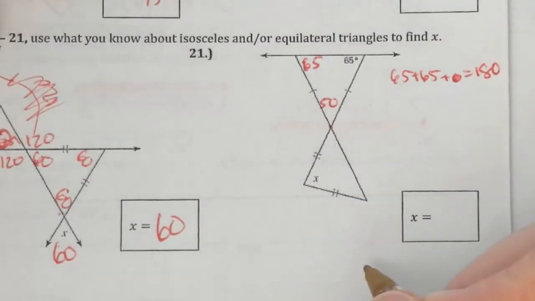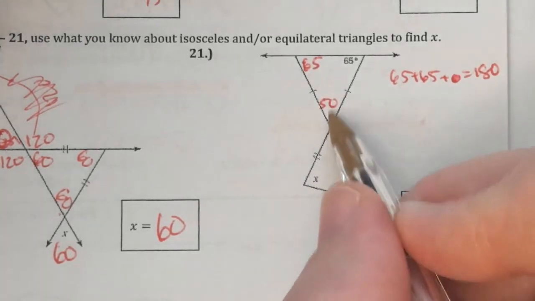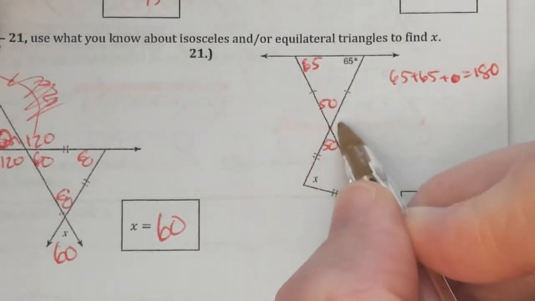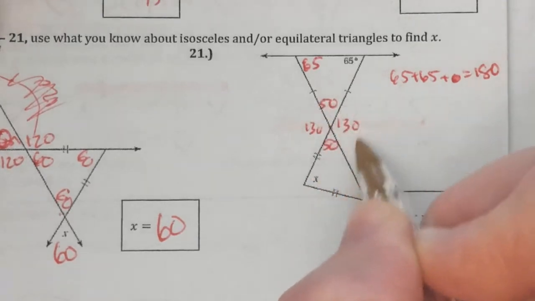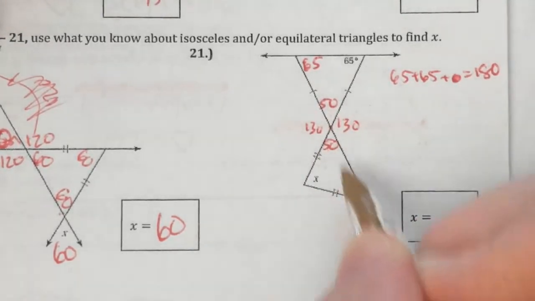Okay, so now that that's 50, these would be equal to each other, right? So this is 50. Or if you wanted to travel out here, this would be 130, this would be 130, because it makes a rainbow of a straight line, right? Okay, so if this is 50, oh look, we have equal sides again.